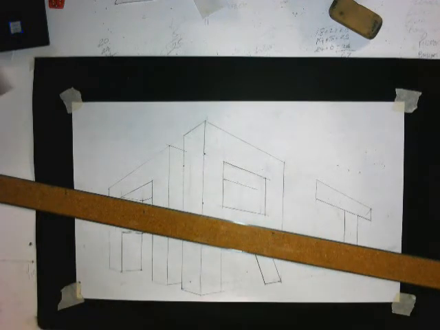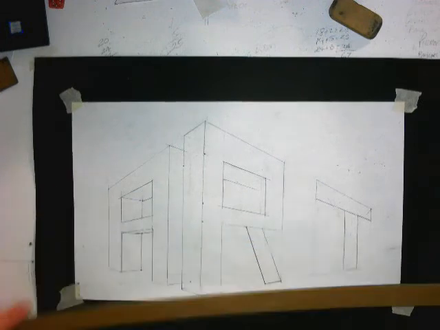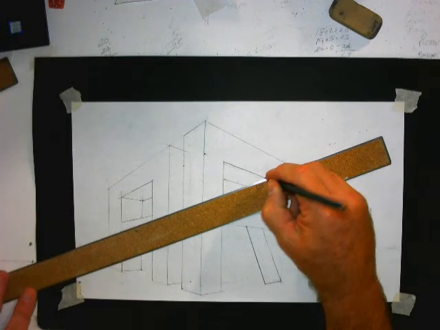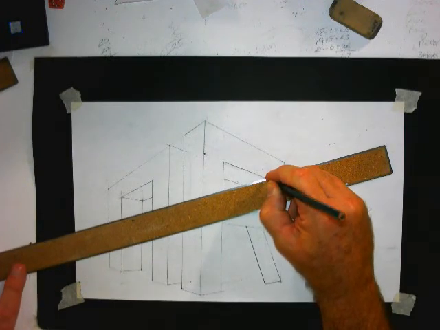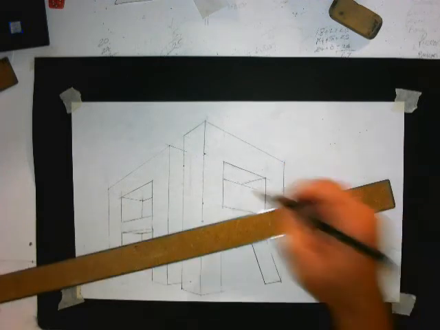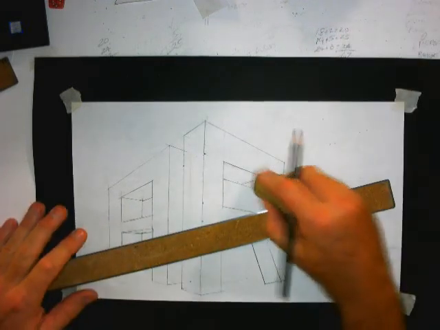If you don't want to do it that way, you can just guess. It is an art class, so you get to be creative in that way. It just needs to look cool. All right, so from here, I'm going to go from this corner. I'm going to go to B, and that determines this intersection right here.